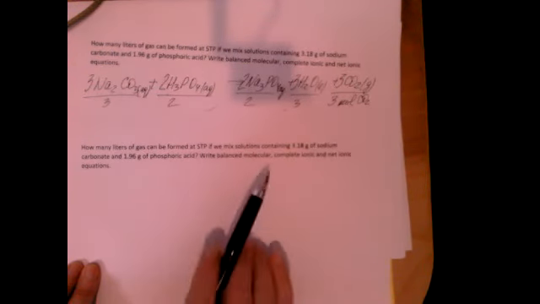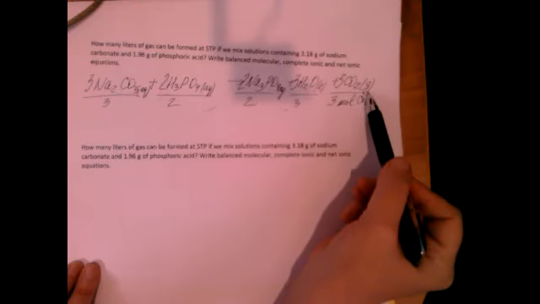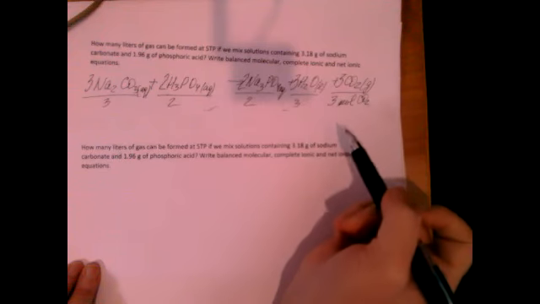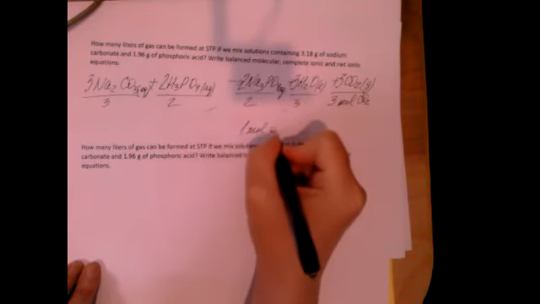We are interested in calculating volume of carbon dioxide gas at standard temperature pressure. And we know that at standard temperature pressure, 1 mole of any gas has volume 22.4 liters.